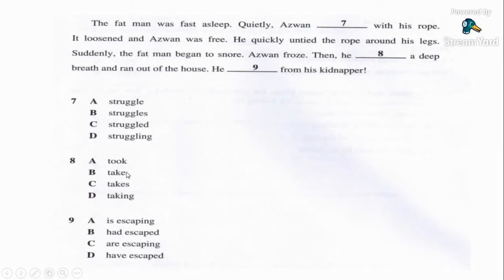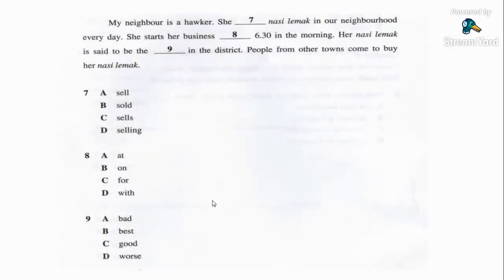So now you see, by establishing what our tense is, we can correctly answer all the questions without any difficulties. We don't need to crack our heads. Once we establish our tense, we can easily answer the questions that follow. So this is another example.